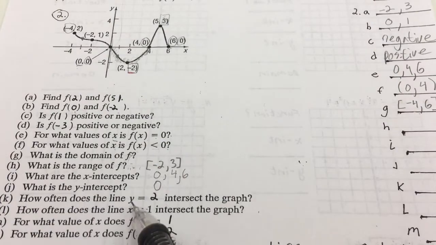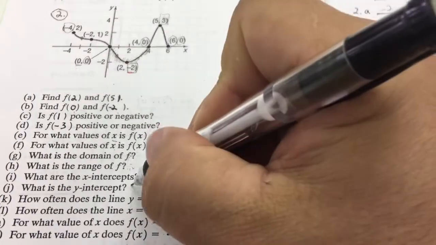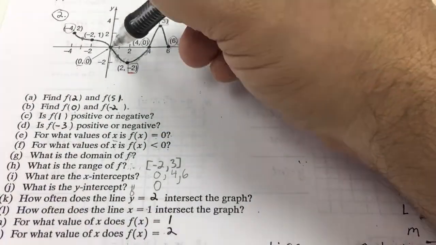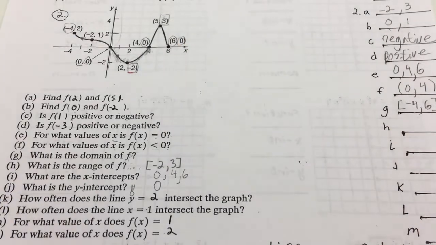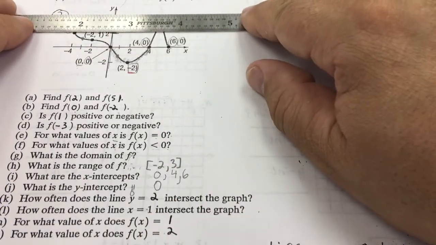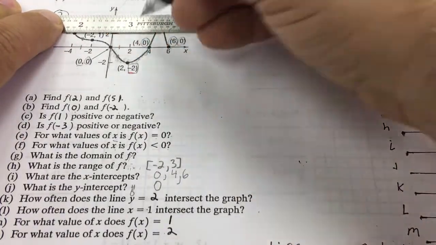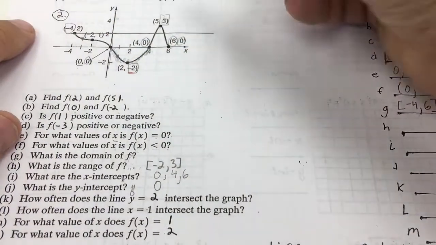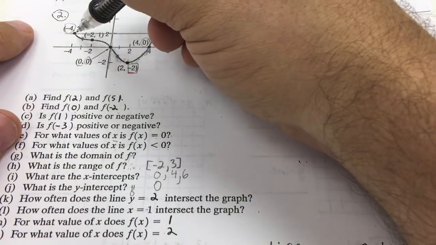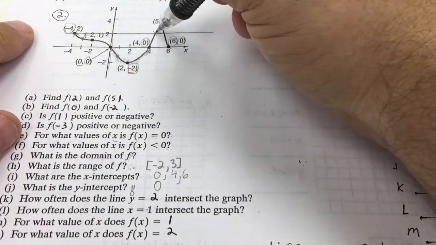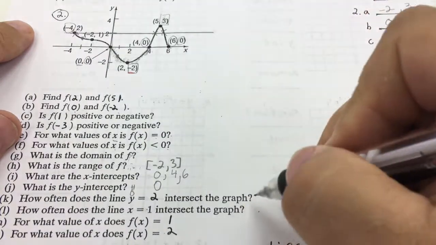This one's a little tricky. How often does the line y equals 2 intersect the graph? Remember, this will be a horizontal line through y equals 2. So I got the y equals 2, and that's that spot there. Now I'm going to draw a horizontal line through it. How often does that horizontal line hit the curve? And this is the tricky spot. It does hit it at that spot. It hits it here, and it hits it here. So that is 3 places.